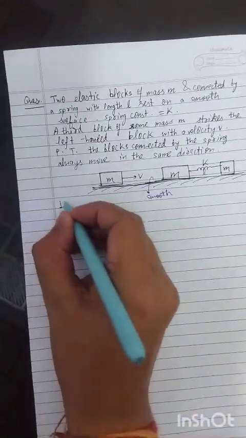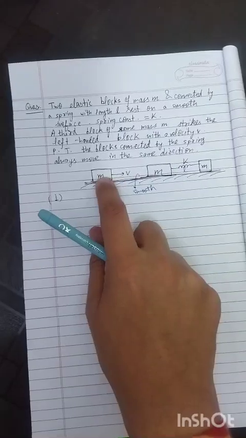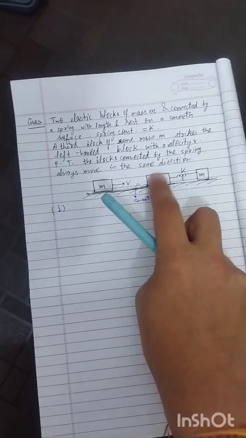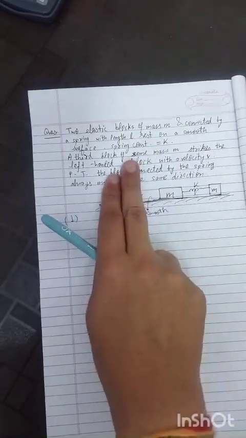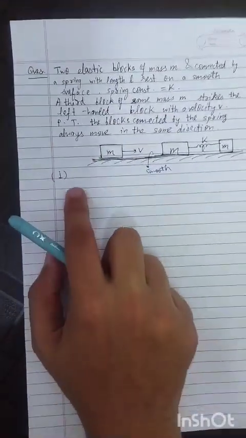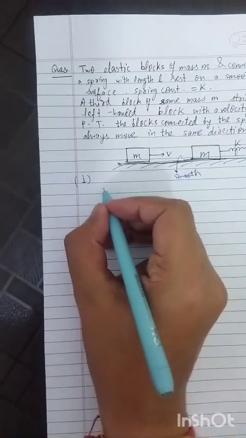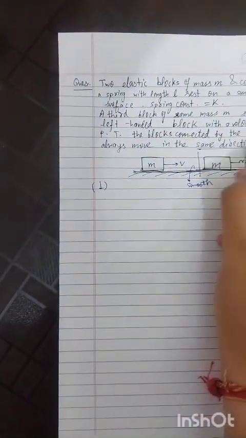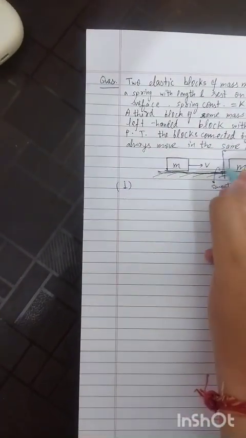Now what I said is, after this is given a velocity v, it collides here elastically. It stops, and this is given a velocity v, and it happens because this collision is elastic and both of them are of the same mass. Now first let us consider the momentum. So initially I'm considering the momentum for this system.